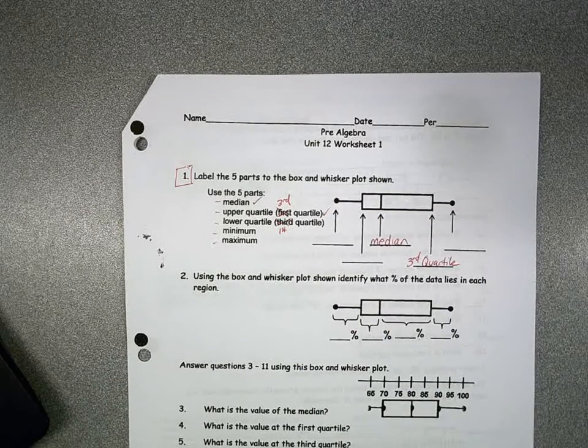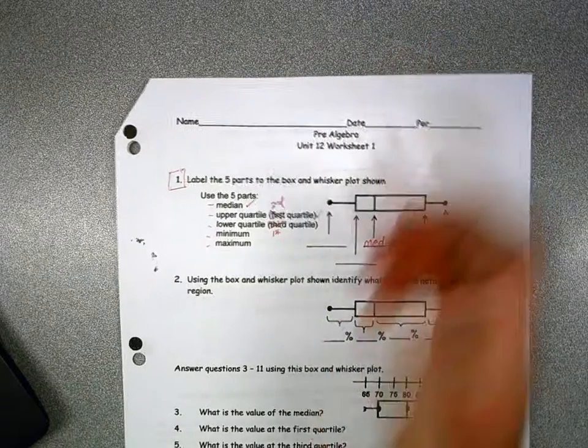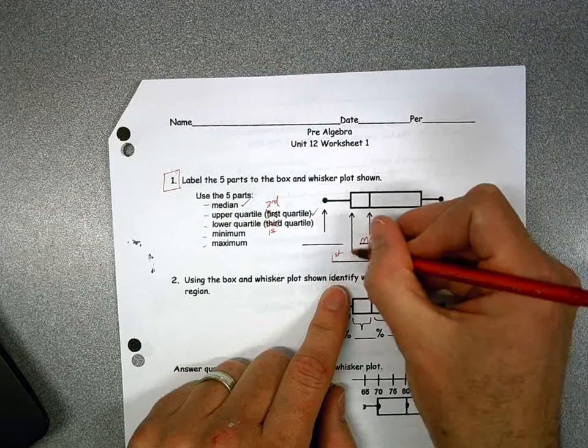Now, on a box and whisker, if that right side is the third quartile, you might have a good guess. The first quartile is the left side of the box. That's our first quartile.